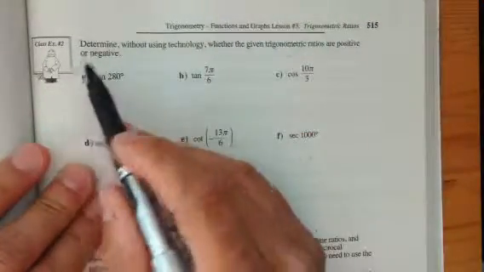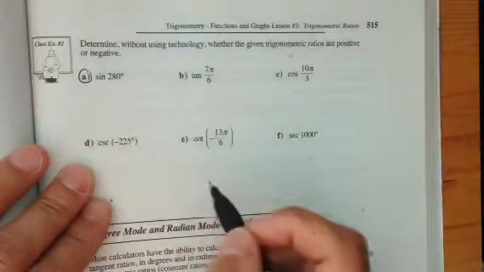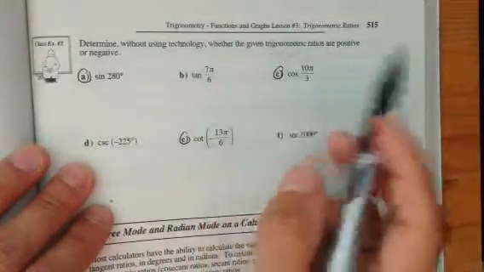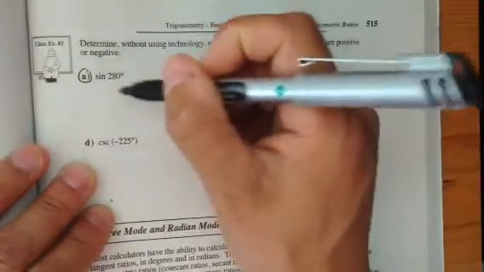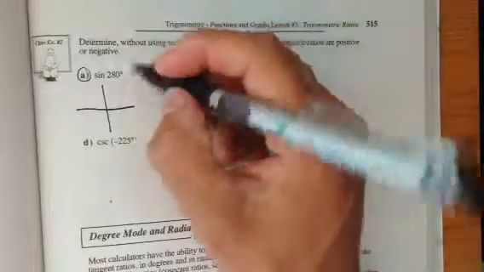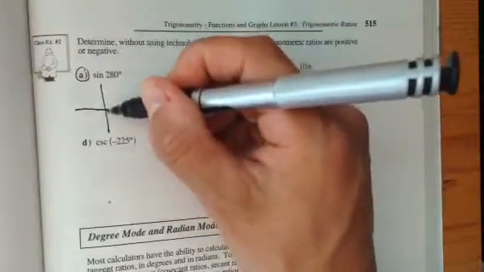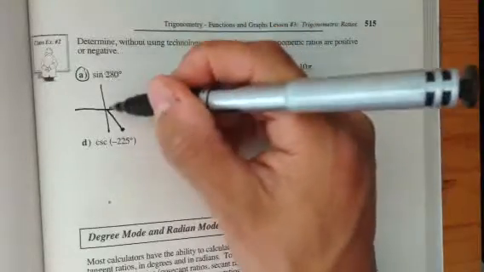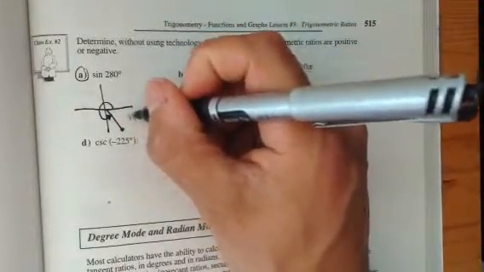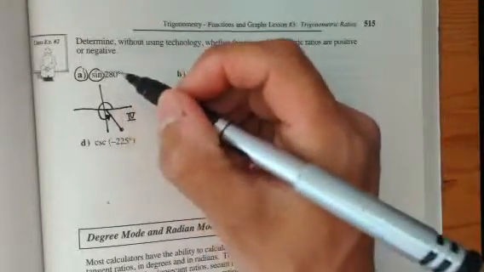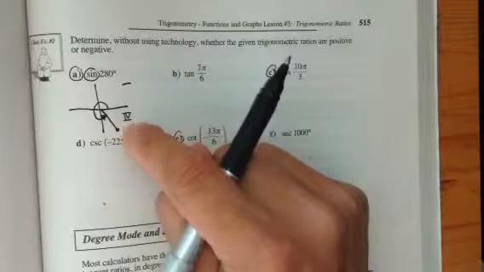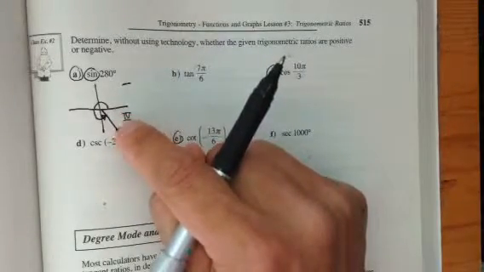Alright, so in this class example number 2, I'm going to do A, E, and C. We just want to, without using technology, determine whether the trig ratios are positive or negative. So sine 280 degrees, well, if I draw out my grid here, I know 270 is around here, so 280 is going to fall in this position here. And if it's positive, then it's going around in this direction. That's going to end in quadrant 4. And if I'm looking at the sine ratio here, in quadrant 4, the sine ratio is negative, because in quadrant 4, the only positive ratios are the cosine ratios and the secant ratios.